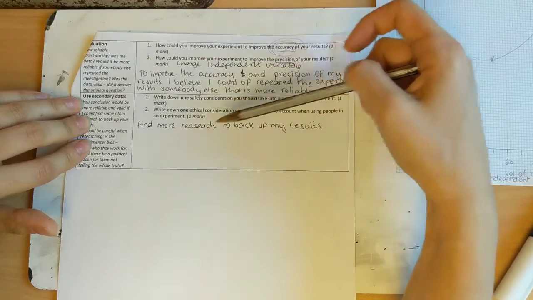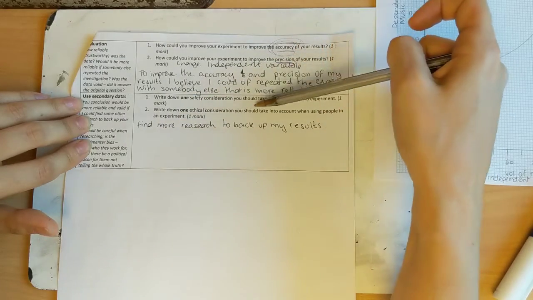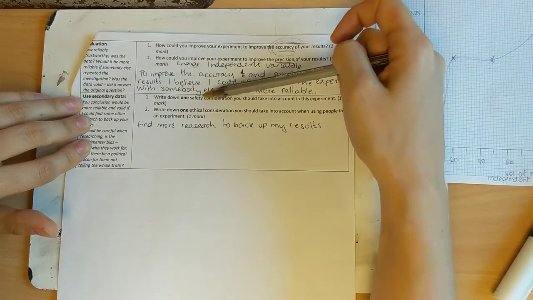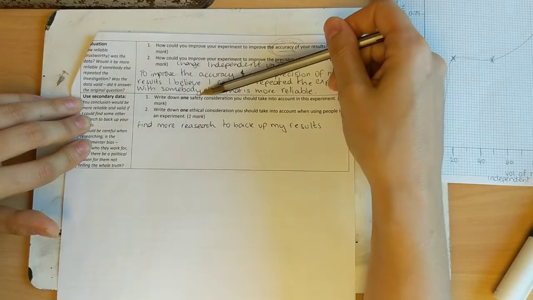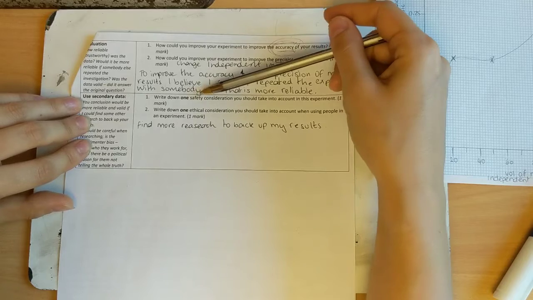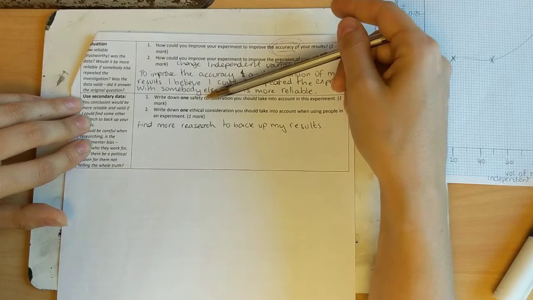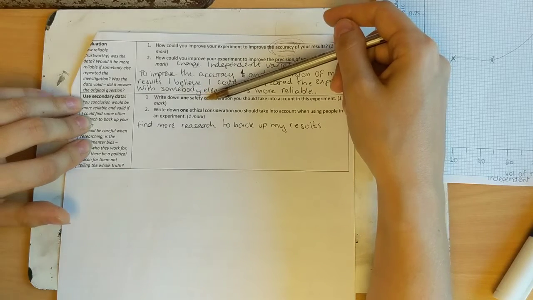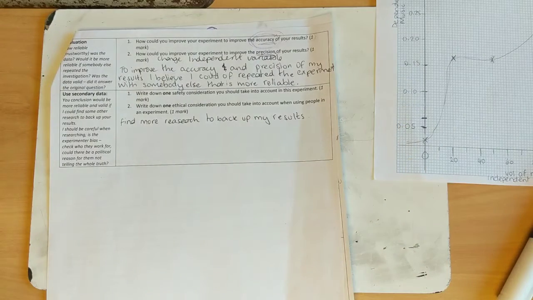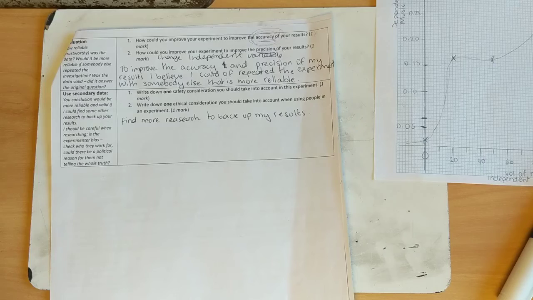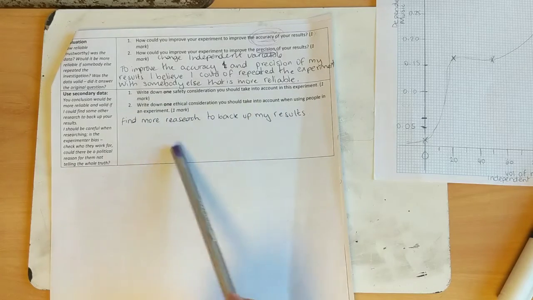Write down one safety consideration. Safety is about, should we let 16-year-olds drink? Oh, that's ethical. Sorry. Safety. If you watch the end of the GCSE Science 1 to 9 required practical video, it will go through the answers for these ones here.